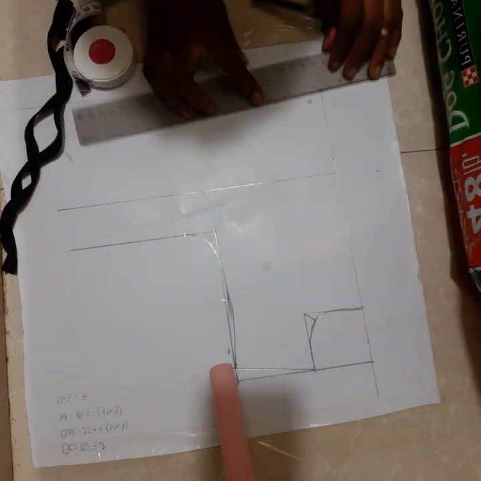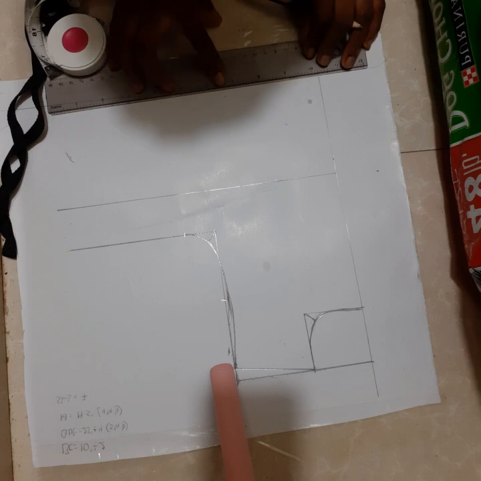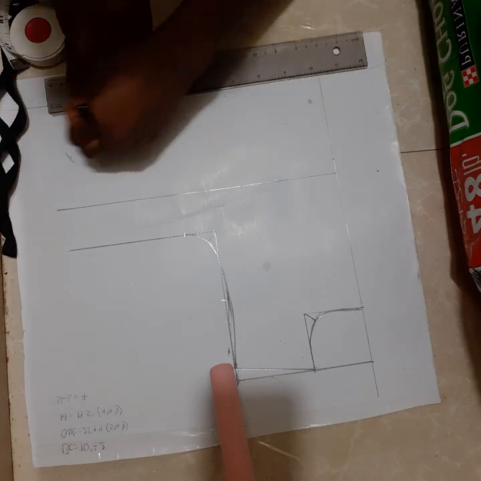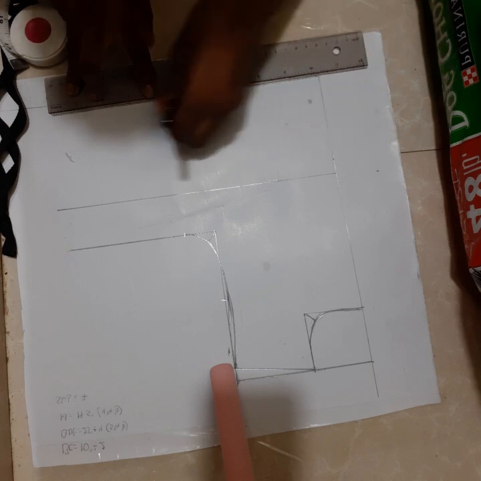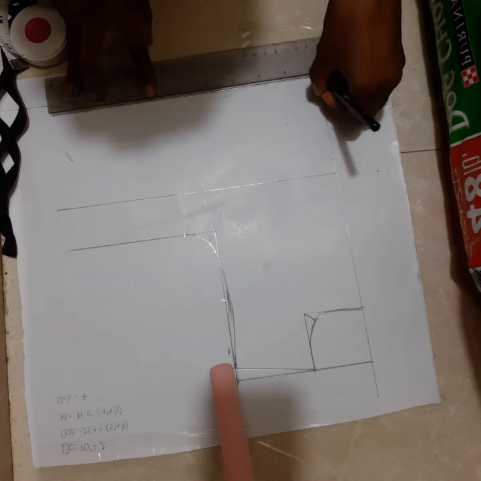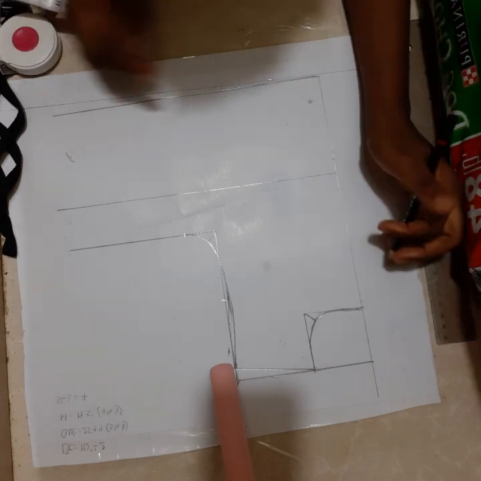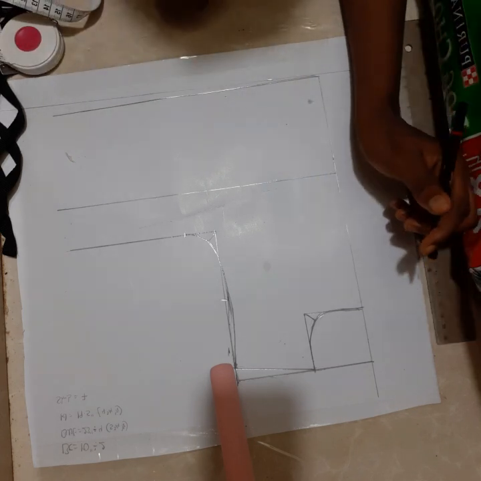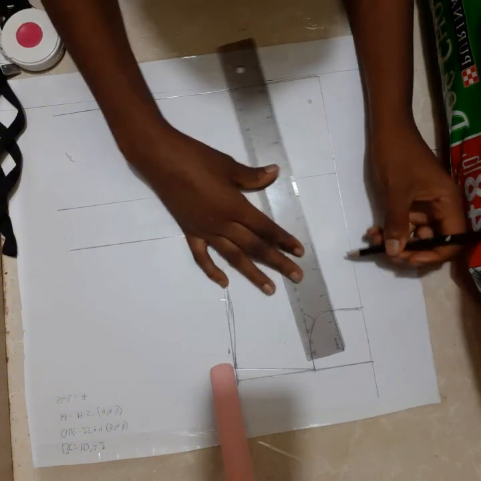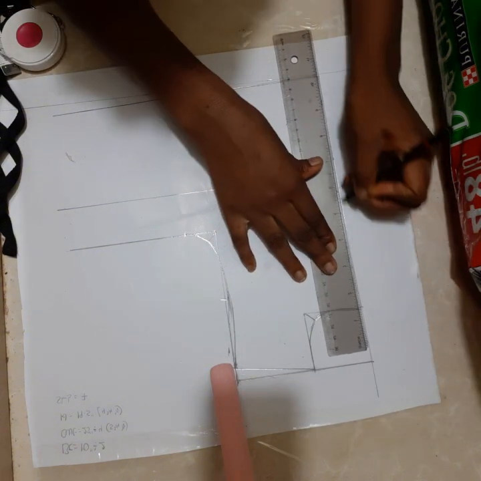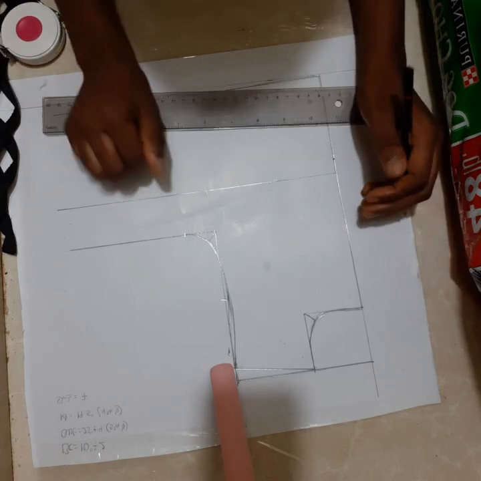I'm just going to draw that out immediately. This is exactly it. We are almost through with the front of our bodice. This is it. Okay.